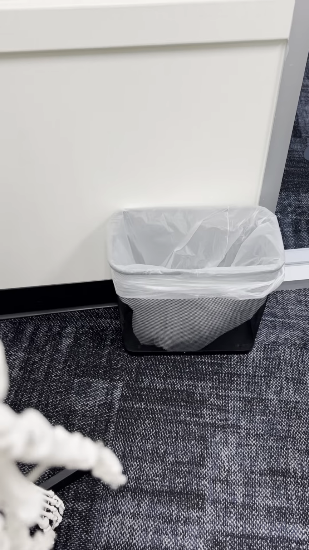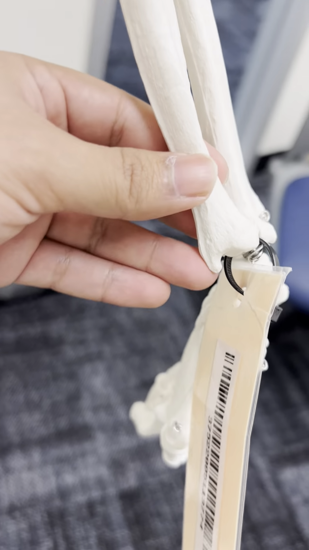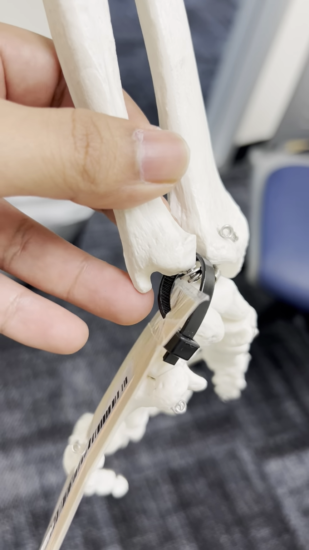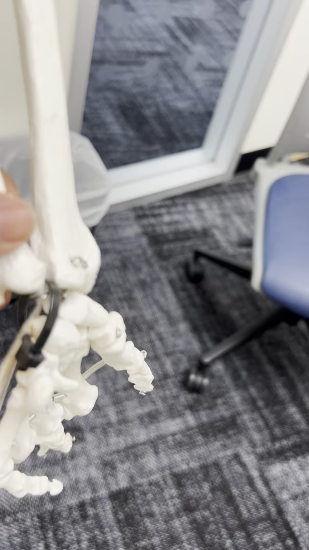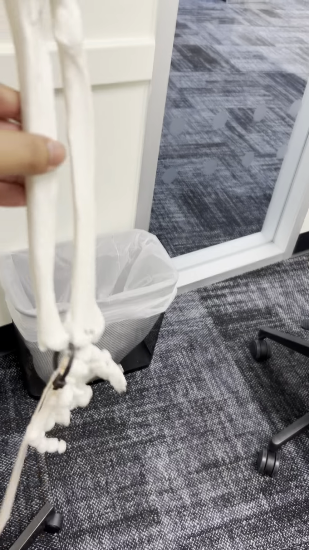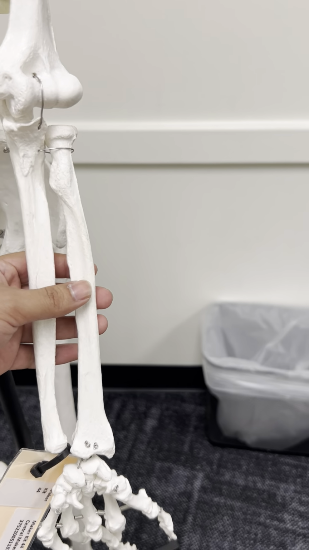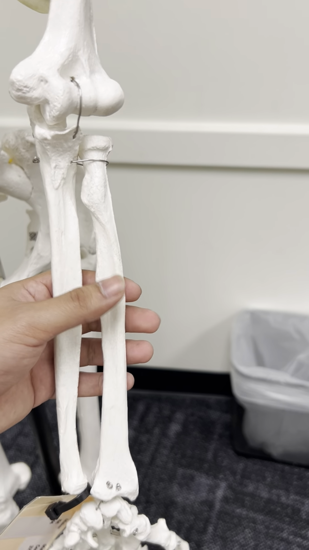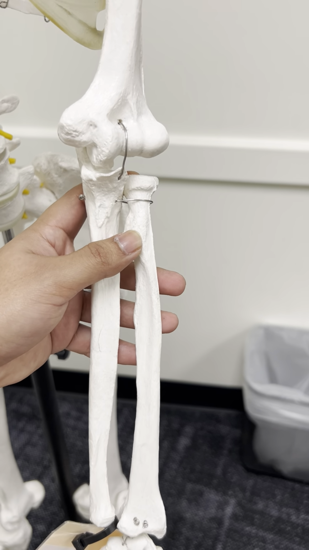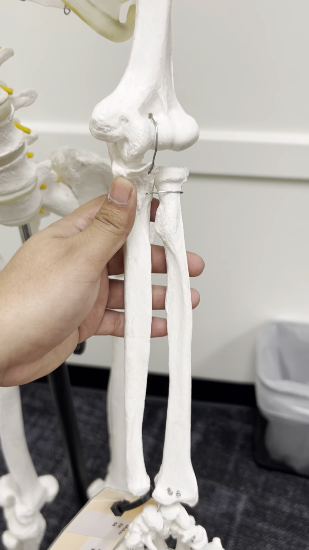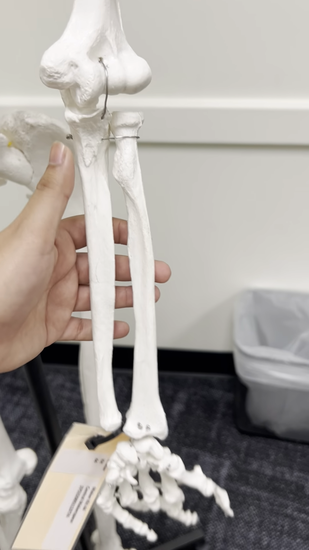What's next? Styloid process and the head. Now you got a little styloid process here as well on the ulna right there. And this is the head of the ulna. Real quick, yeah, we're good. Just remember, radius is on the outside, it's got this little head on here, and the ulna is on the inside, it's got that weird head shape there.